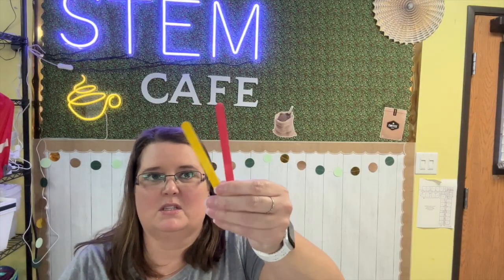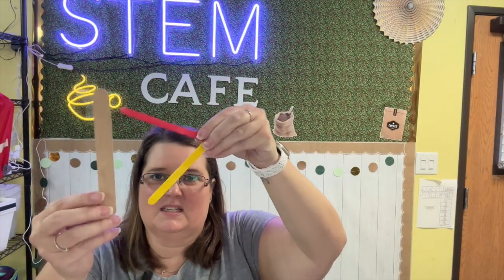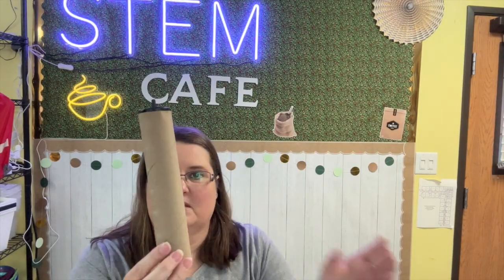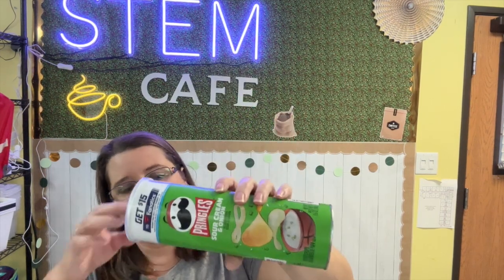And then for supports, they didn't use the paper. They used things like this, just a wooden skewer. They used craft sticks of different sizes, and then they also used the tubes. You could also just save your recyclables and use that. You could even use these as tubes if you wanted to.